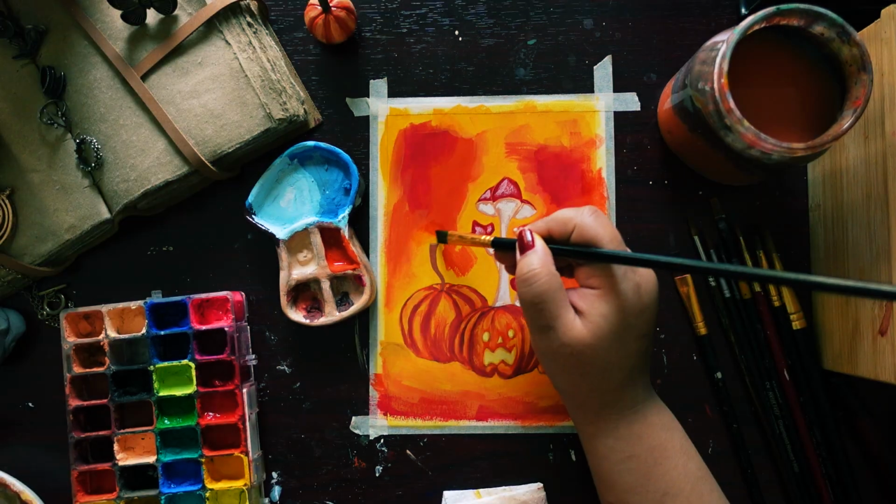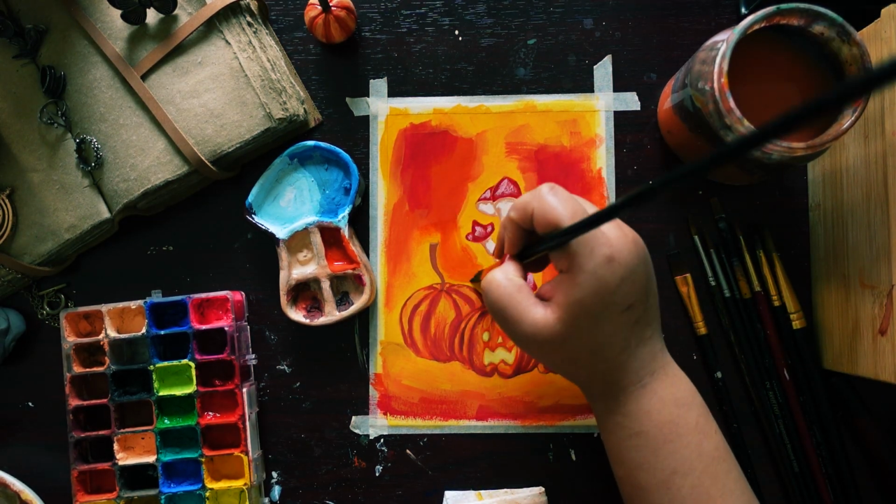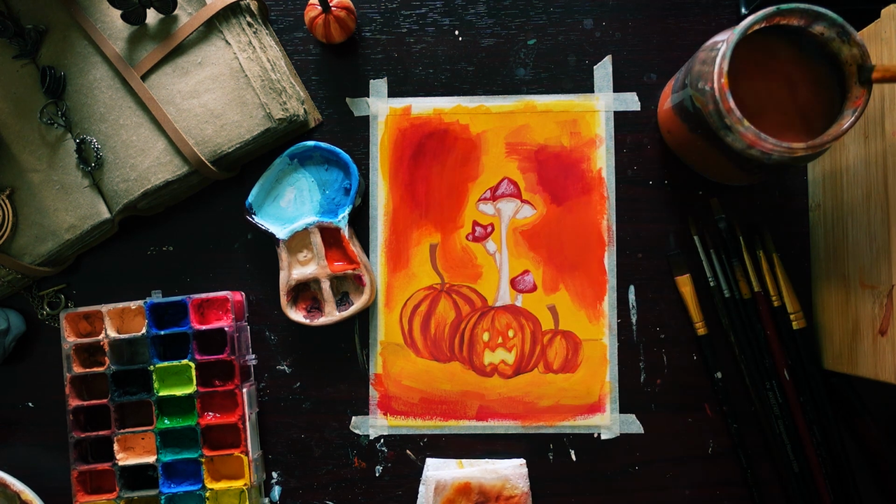I'm going to keep doing this step until I like the blended effect. I'm using very light pressure so that the paper doesn't tear off.